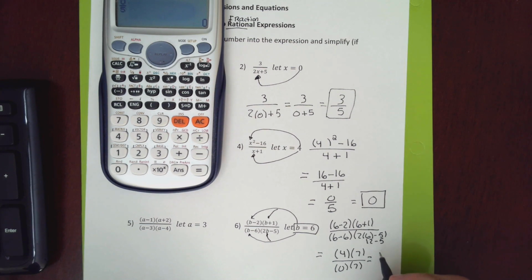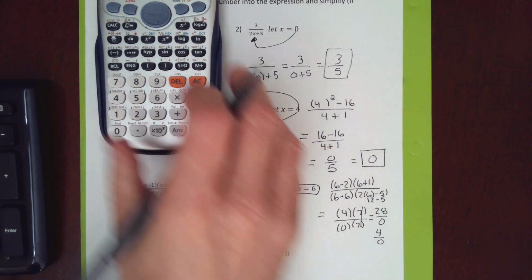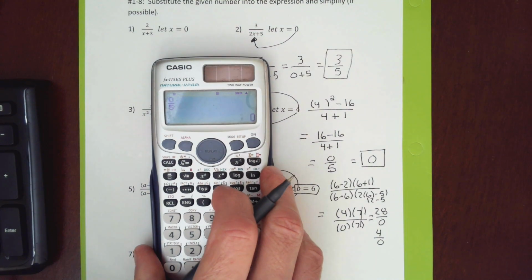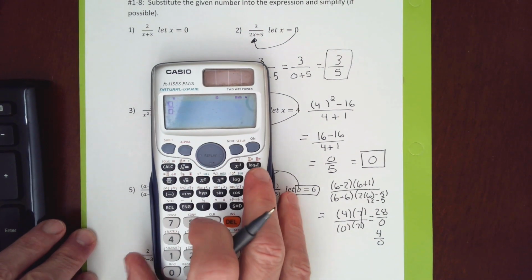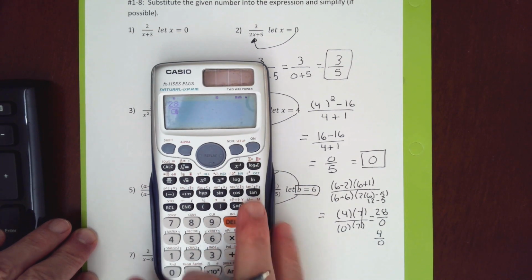It doesn't matter if I do or don't. If I cancel the 7s, I'd write 4 over 0. If I don't cancel the 7s, I'll multiply the 4 and 7 and get 28, and 0 and 7 and get 7. My choices at this point, I could have written 4 over 0. These would both be acceptable steps in my work, but neither of them would be a place to stop.